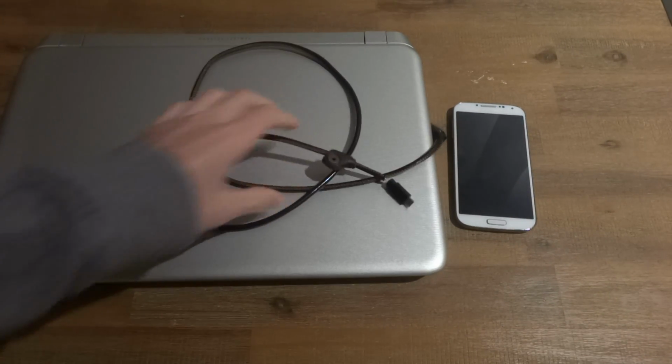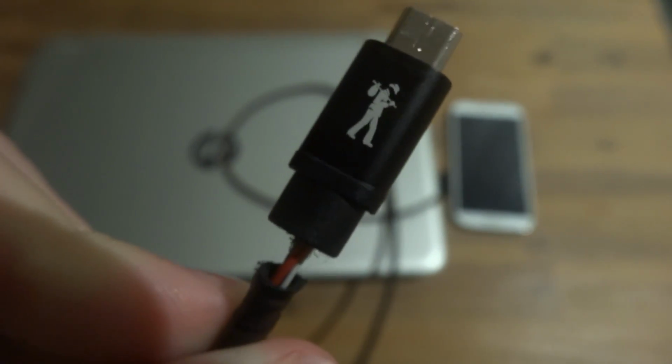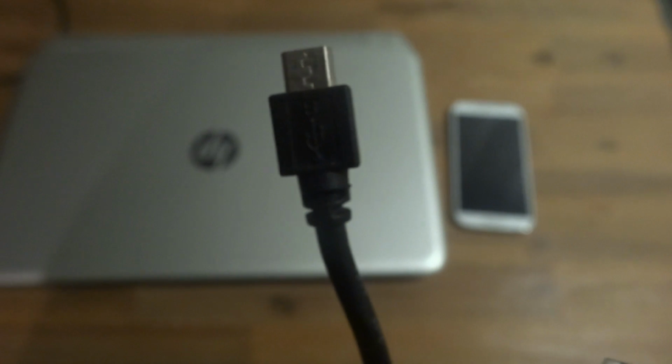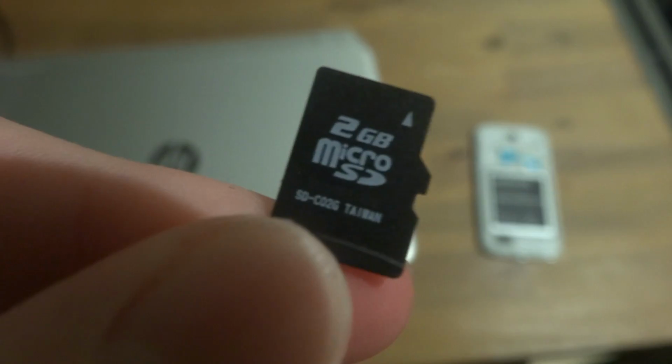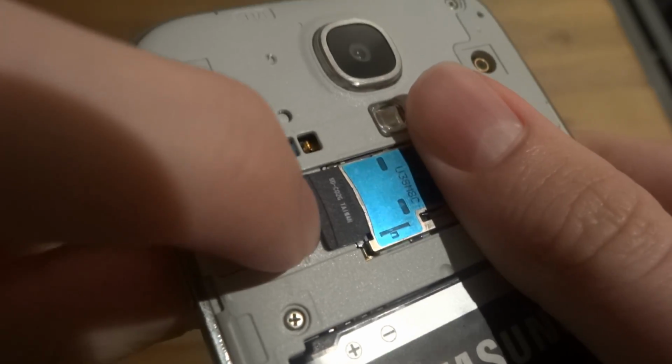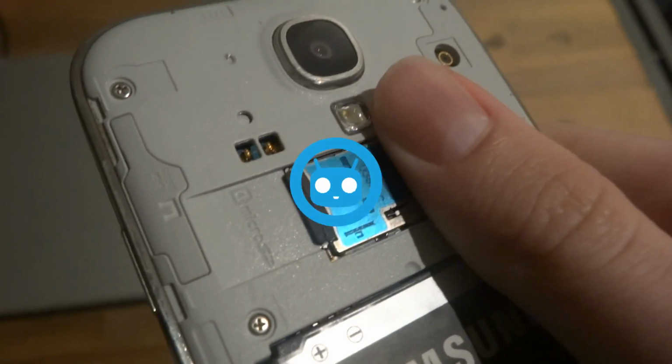You will need a USB cable for your device, but make sure the cable is not damaged, as if the cable fails during the flash, your device will become bricked. So make sure you're using a non-damaged cable. And lastly, we'll be using a micro SD card to put our files on. You can use another method to install Cyanogenmod without an SD card, however we will be using one.